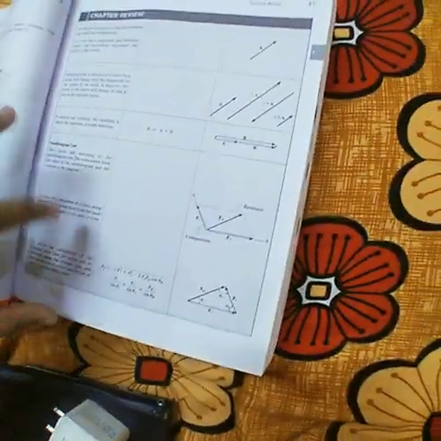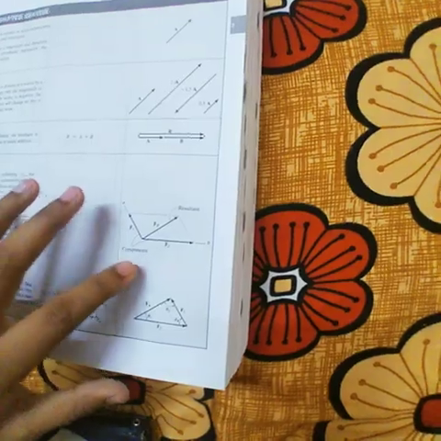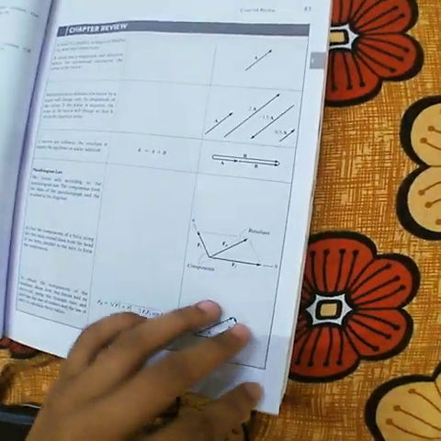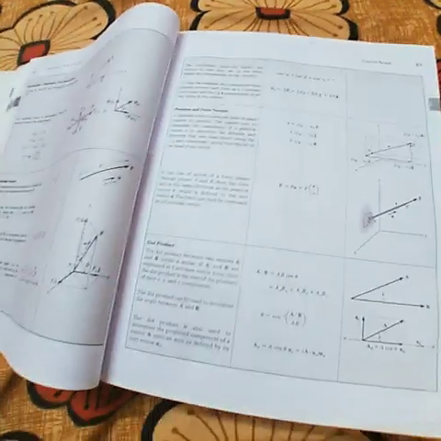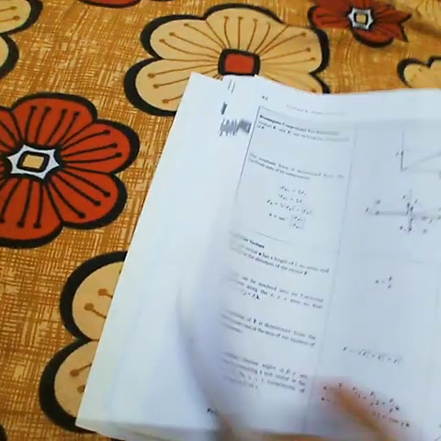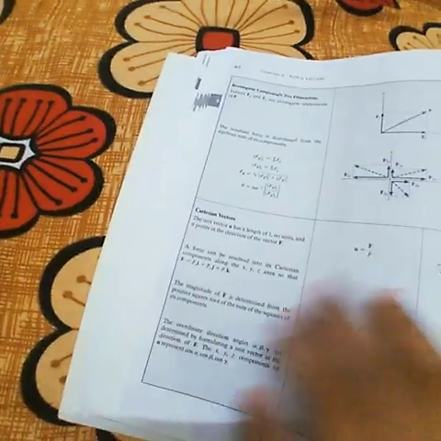So all the basic formulas, diagrammatic representation of the formulas, each and everything is explained in a very good manner. And these are the problems. You can see the problems here, and then after the basic summary, you can see many examples.